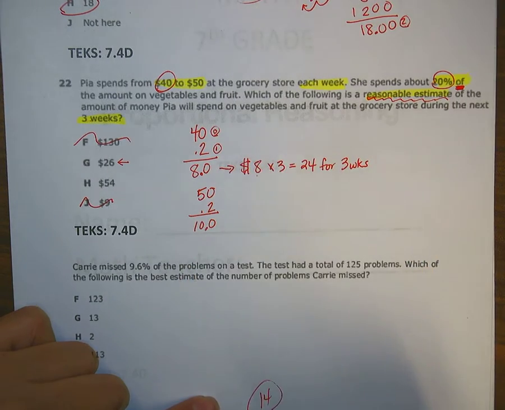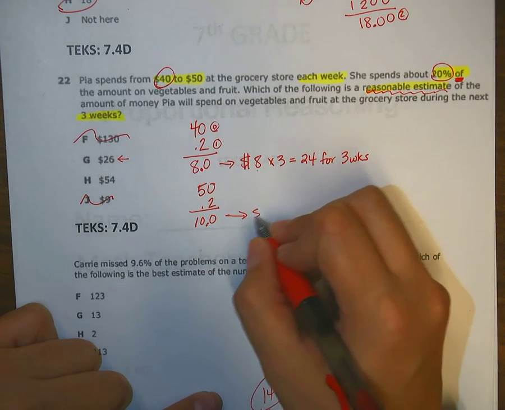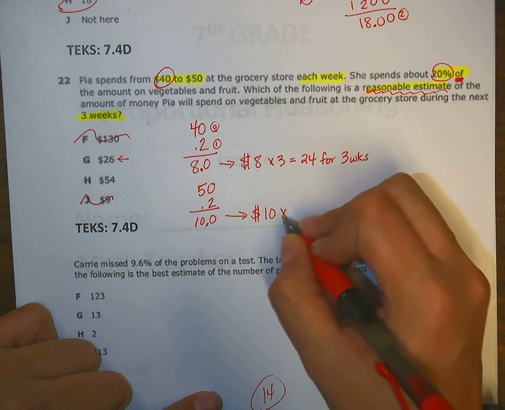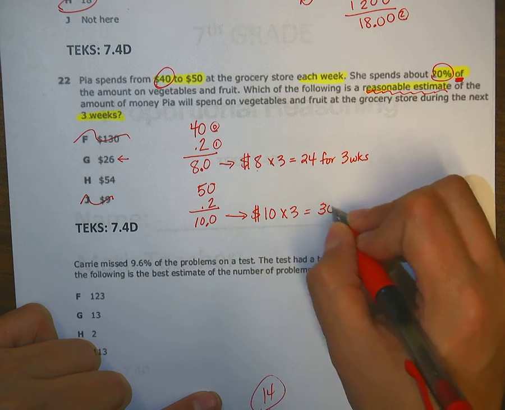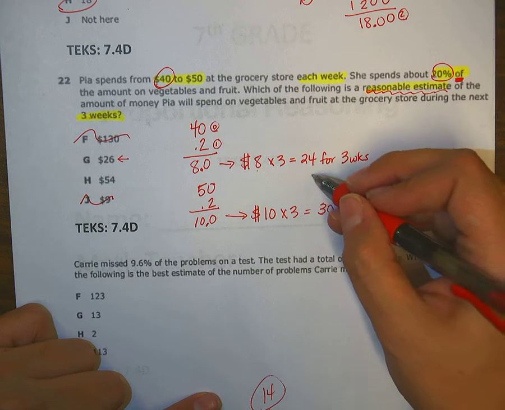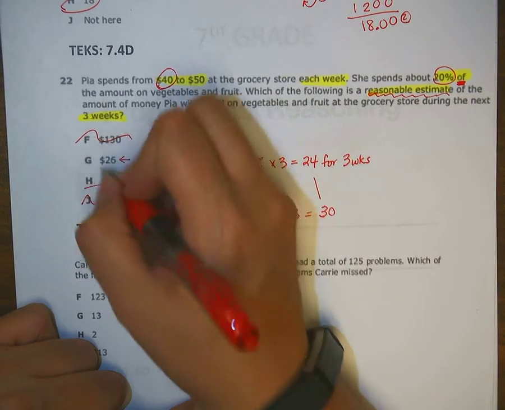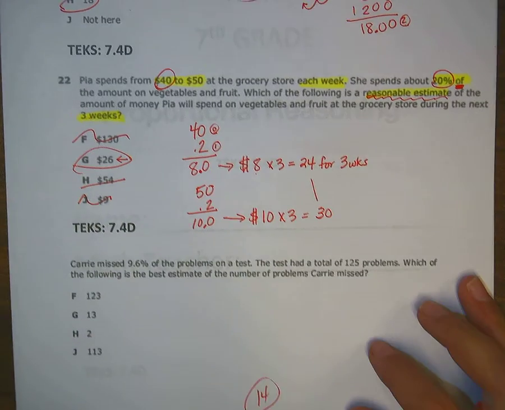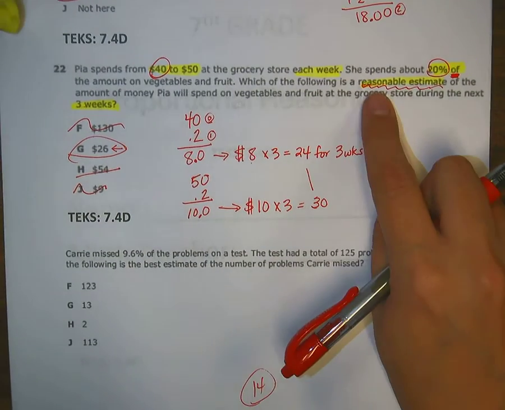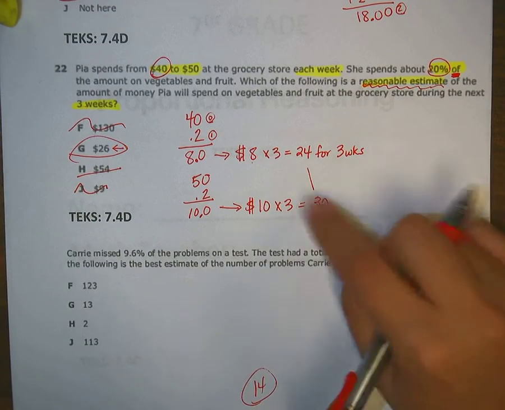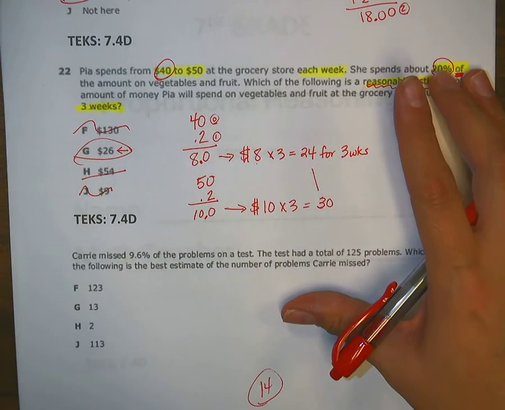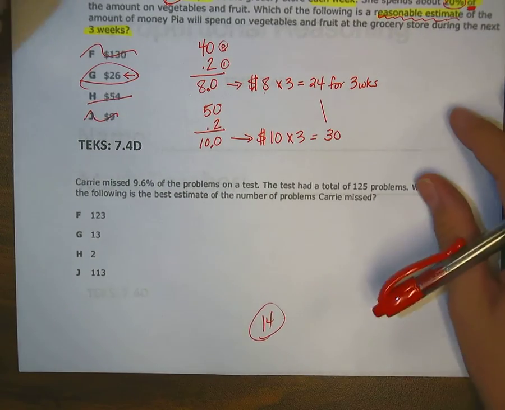is $10. So at $10 for 1 week times 3 would mean a total of $30. So we're looking at a range of $24 to $30. So that's too high. What do you know? My guess would have been correct. And remember, reasonable estimate means that I probably could have done a little more rounding. Either way, we're good.